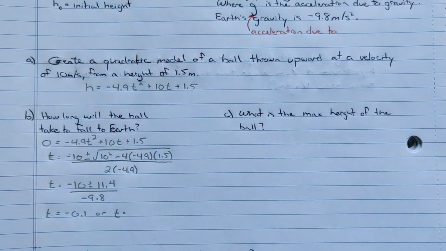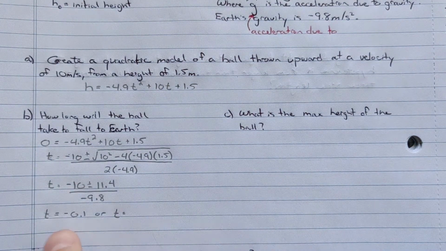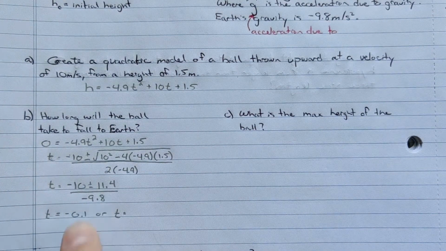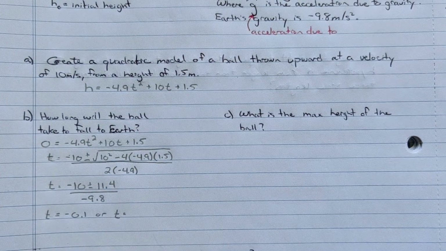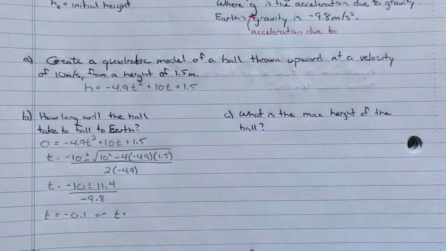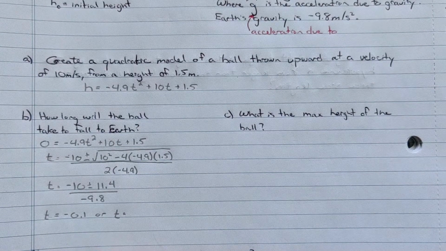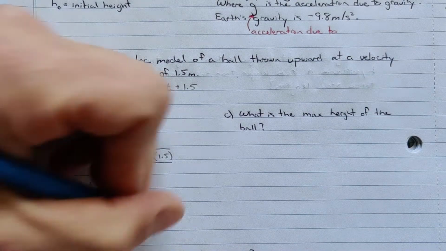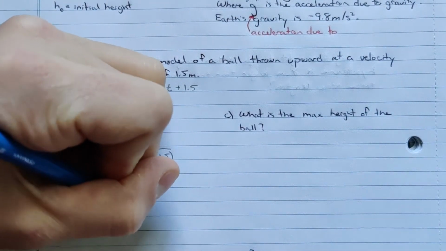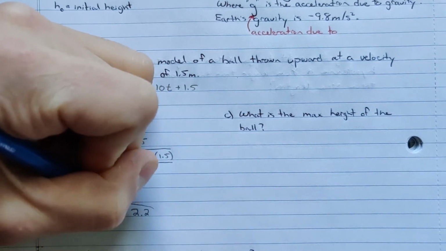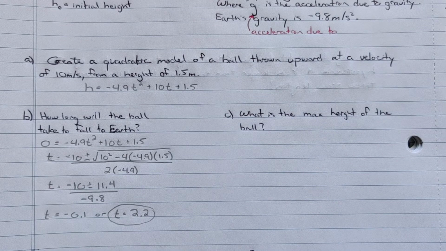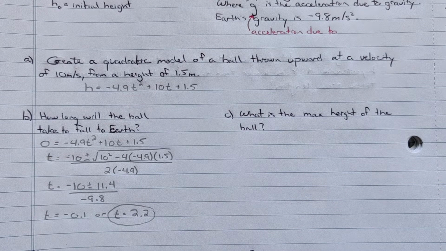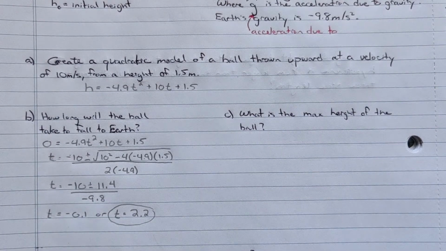That's not going to be useful because the time starts at 0 unless we're going back in time, and I do not think we are time traveling yet. I don't think we figured that one out. Negative 10 minus 11.4 divided by negative 9.8, and we get 2.2. So this here is our value. It's going to hit the ground at 2.2 seconds. So it's going to take 2.2 seconds to fall back to Earth.